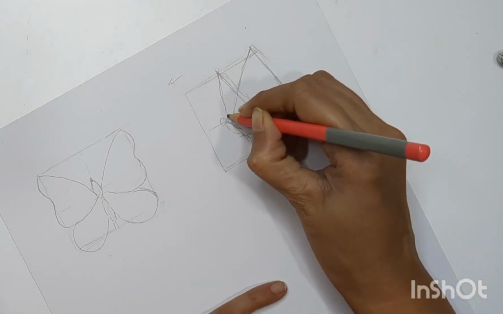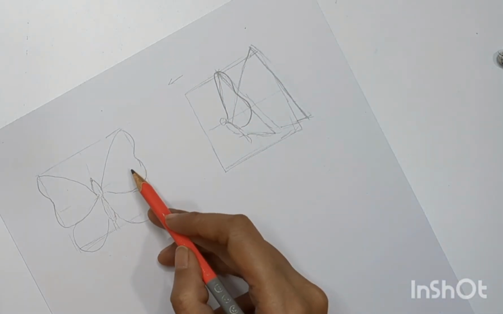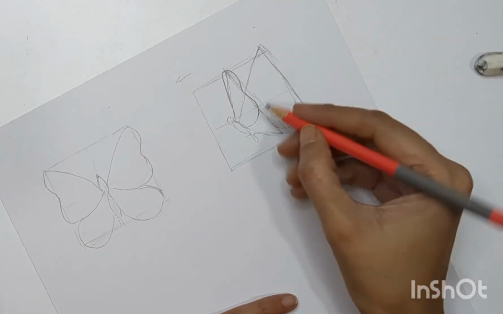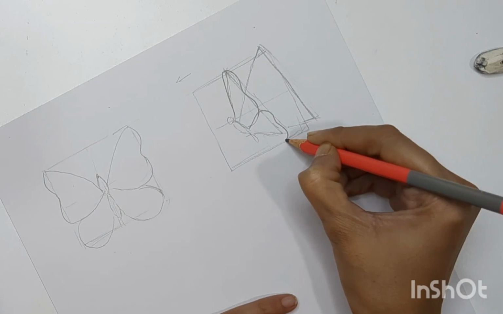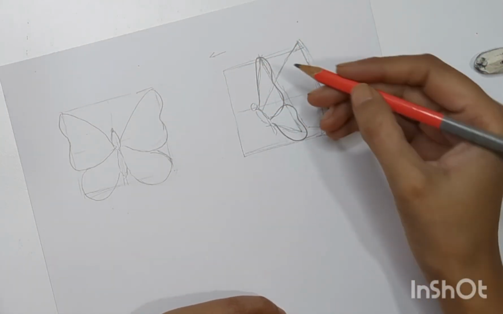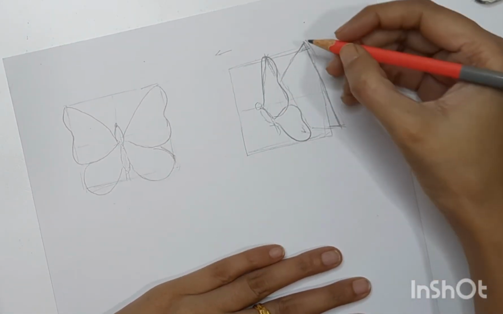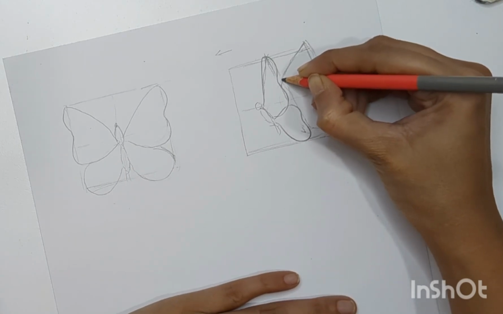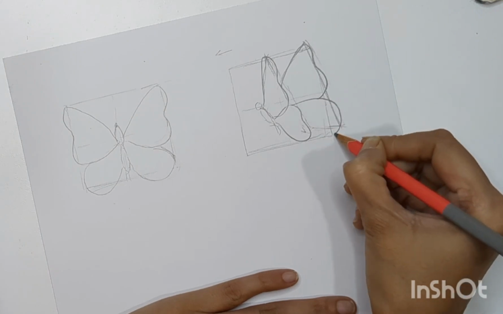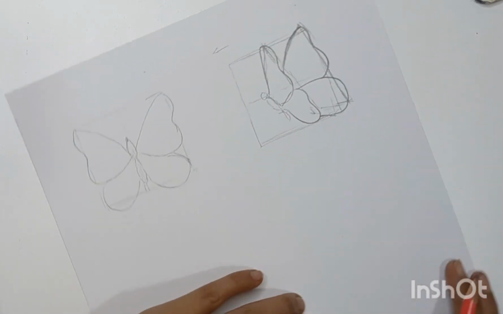Now you need to create the wings the same as the first one, because we are creating the same butterfly at a different angle. That's why I'm keeping the wing shape the same. These 2 wings, we are seeing the back of the wings, and these 2 bigger wings, we are seeing the front of the wing. So something like this you can do, and based on your triangles you will get different perspectives.